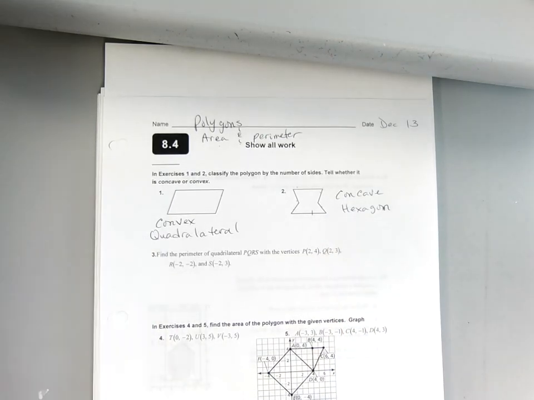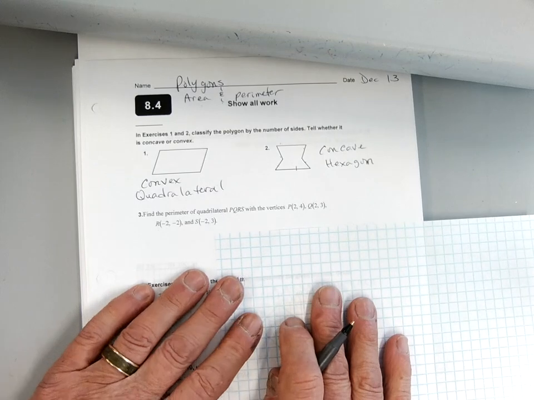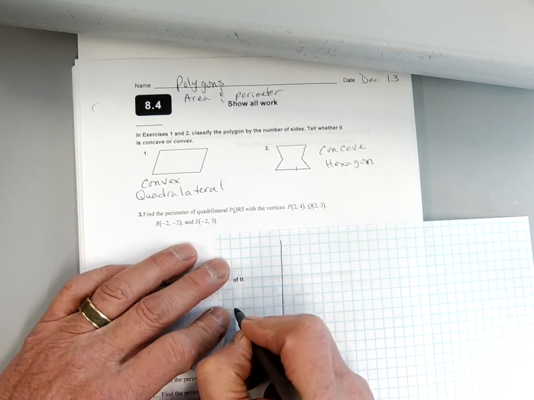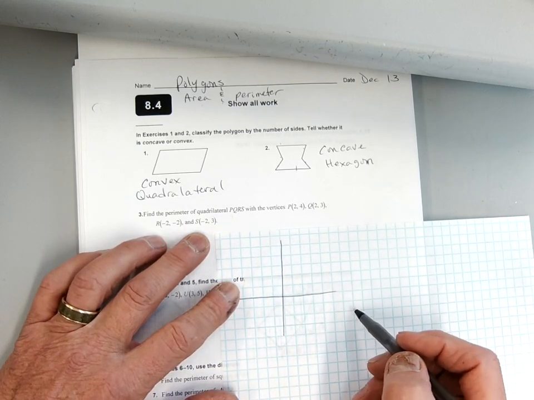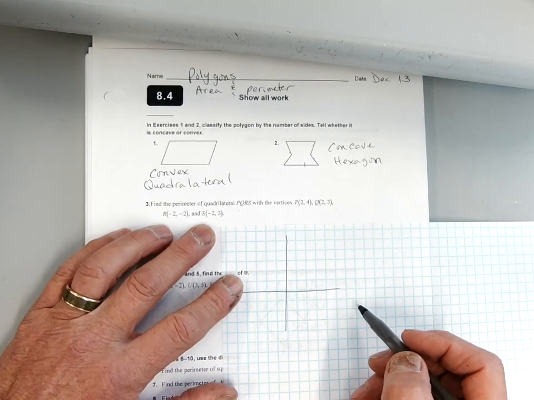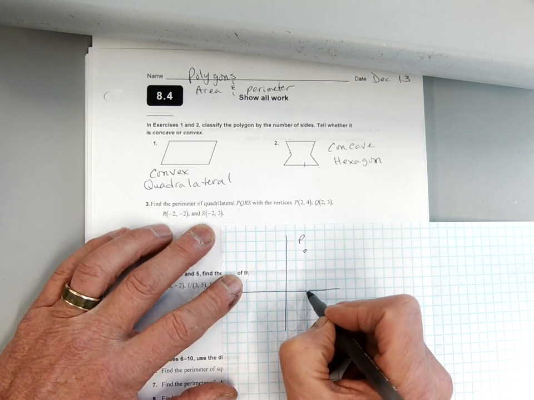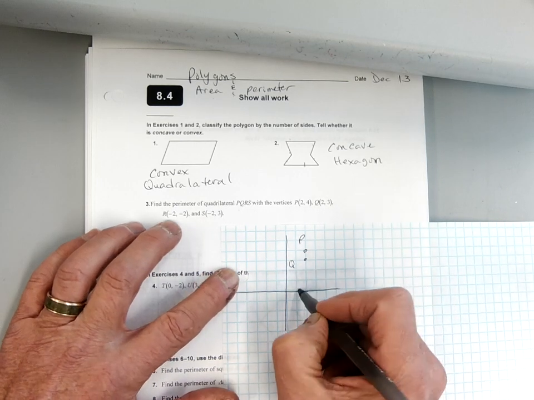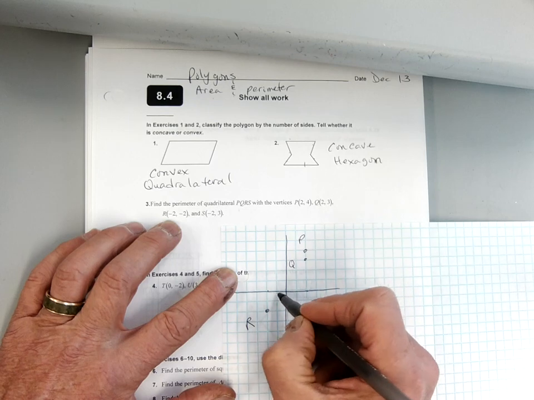The hard part for us today is going to be this perimeter and area, okay? So let's take a look at example 3. And if you have graph paper, great. If you don't have graph paper, follow along. But I'm going to graph this one and see what's going on. So the quadrilateral PQRS, all right? And I want to graph it, so I'm going to put P at (2, 4). Put Q at (2, 3). R at (-2, -2). And S is at (-2, 3).